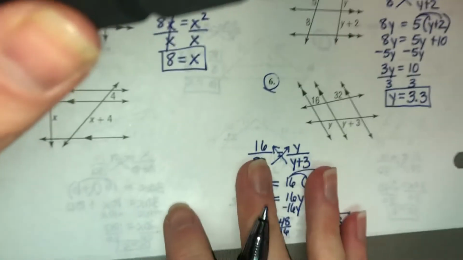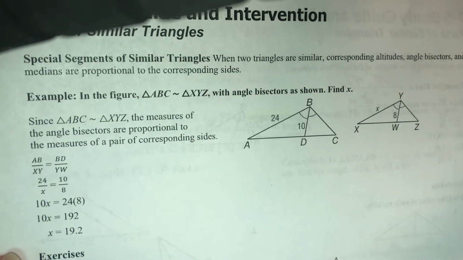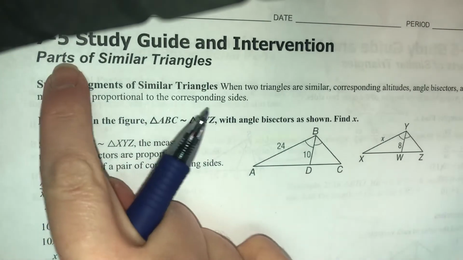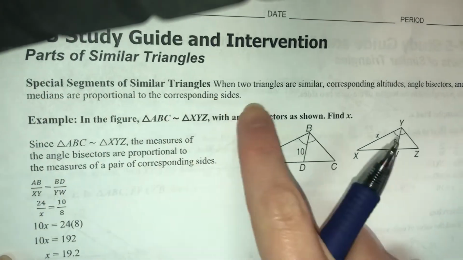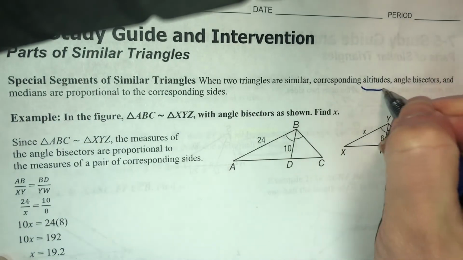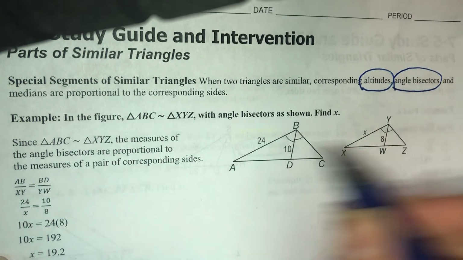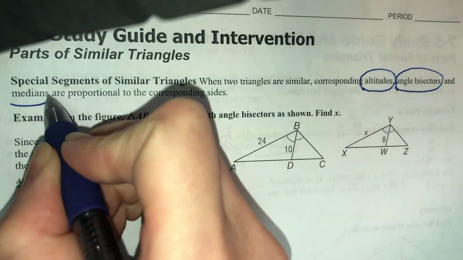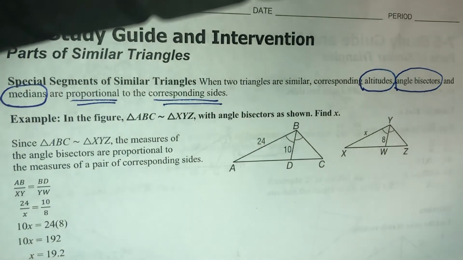Now, the next set of problems we have to look at is parts of similar triangles, special segments of similar triangles. When two triangles are similar, corresponding altitudes, angle bisectors, and medians are proportional to the corresponding sides.